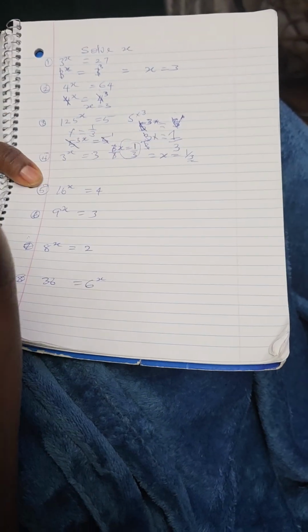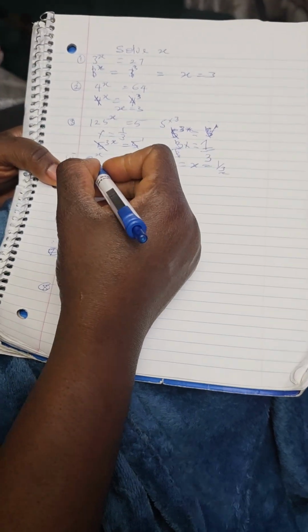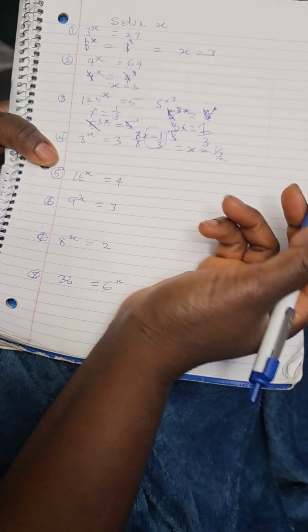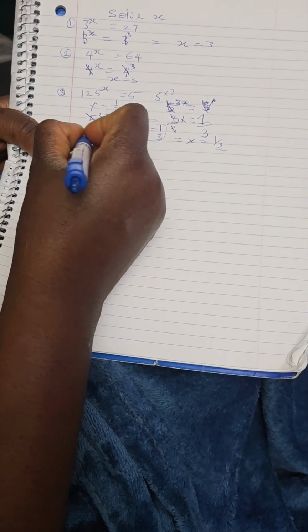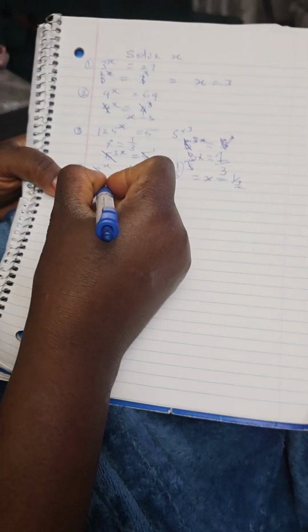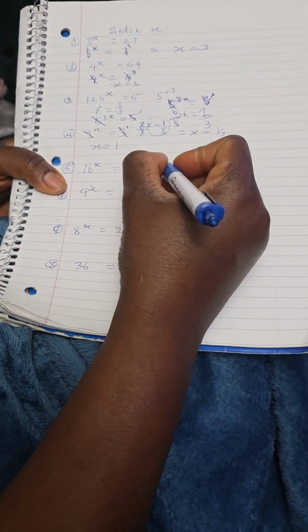Then for this one, this is the simplest of it all. We already have 3 raised to power x and 3 raised to power 1. Always remember that imaginary one. Strike the 3, then you have x equal to 1. So simple.